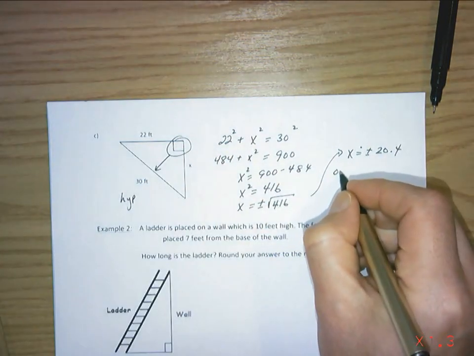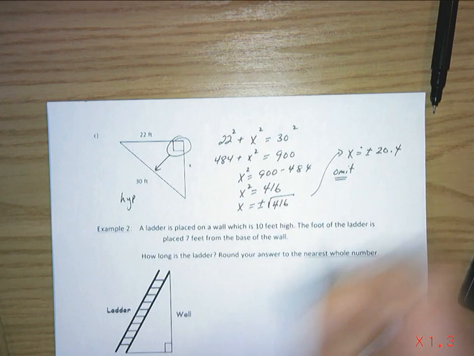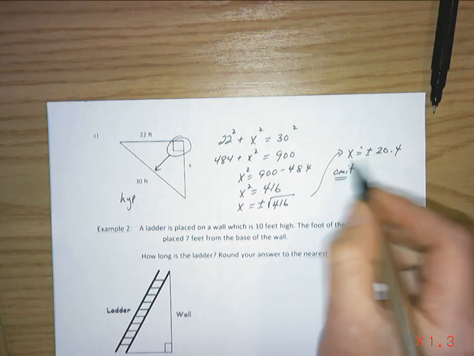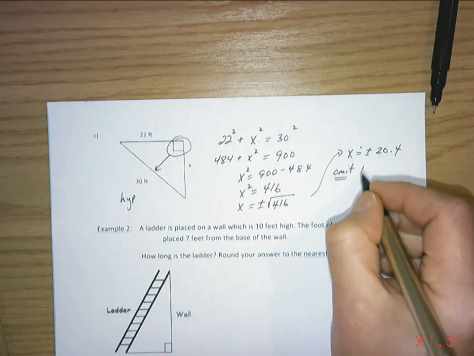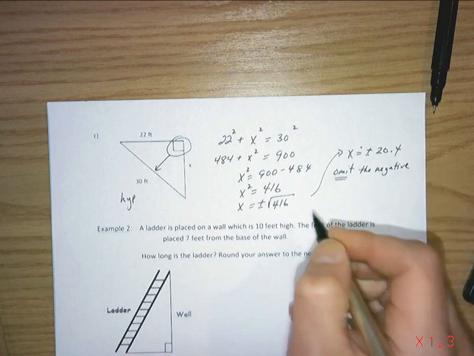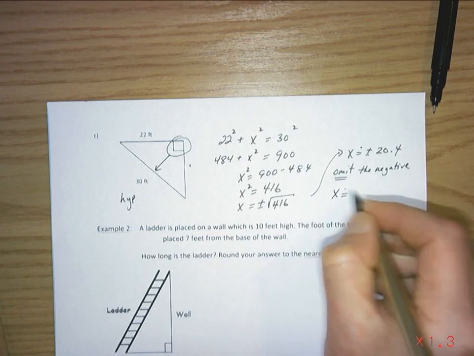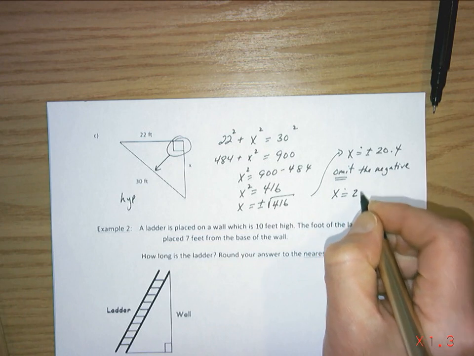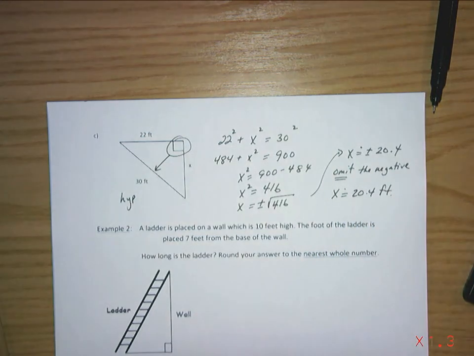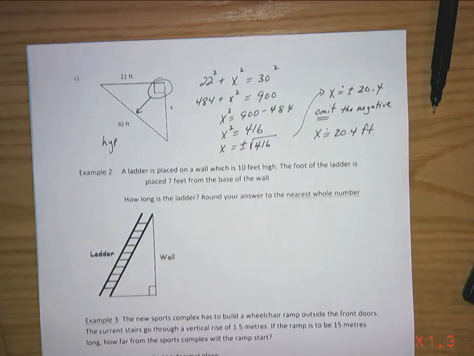So you're going to omit. That's the official word that you use in math. Omit, it means forget about or let's not use the negative. Omit the negative because it's a length, and we'll get a final answer of 20.4 feet. All right, example 2.